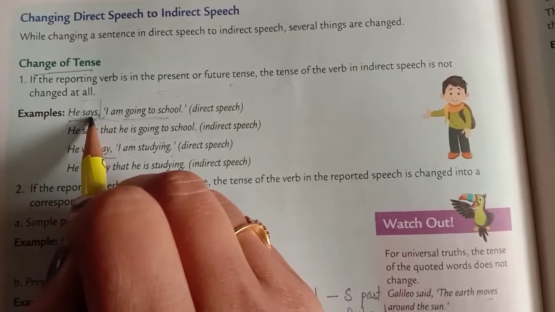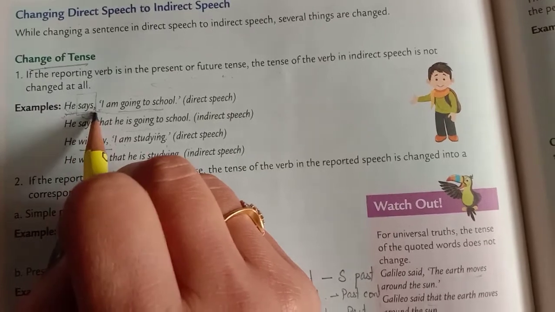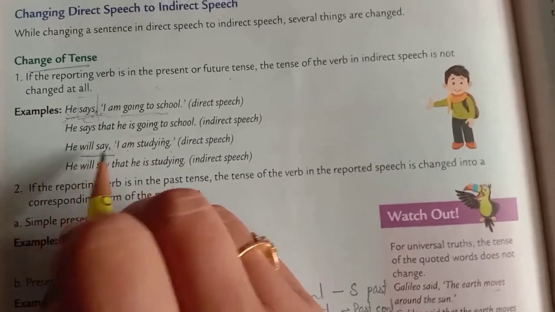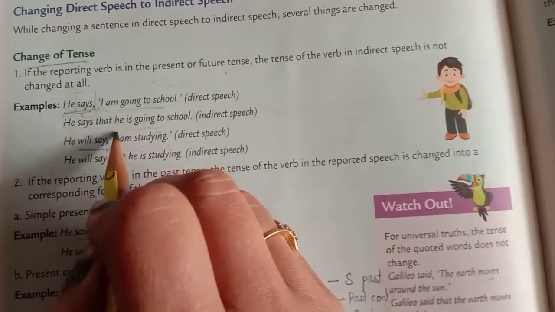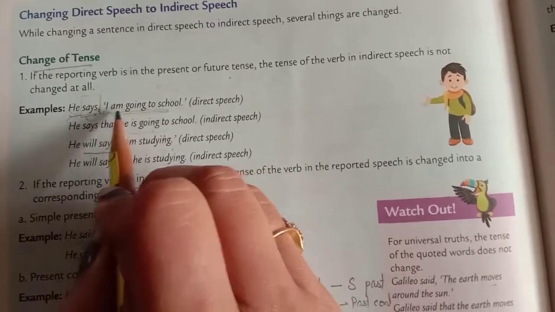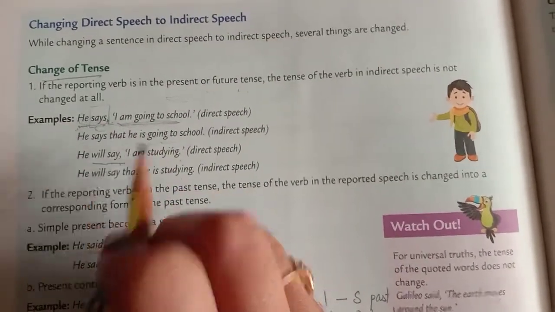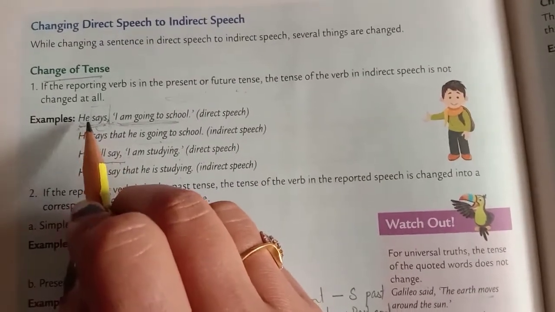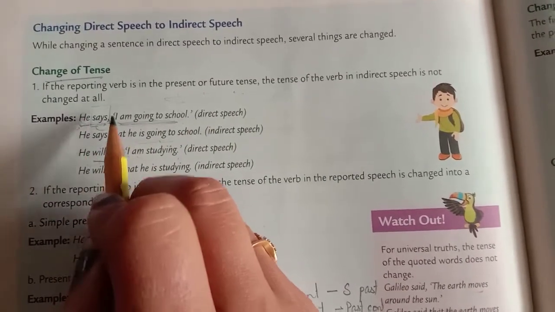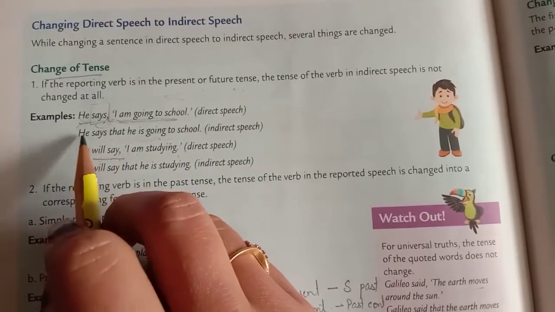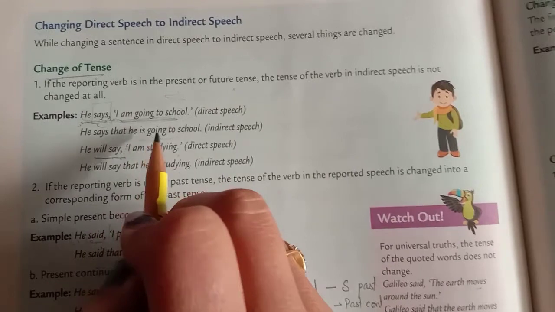If the reporting verb of the direct speech is in present tense, says, or in future tense, will say, then in the indirect speech we will use the same tense that was given in the direct speech. We will not change this tense. It will remain just as it is. For example, he says, I'm going to school. So we will just use that for removing the inverted commas. He says that, yes, the pronoun will change. He is going to school.